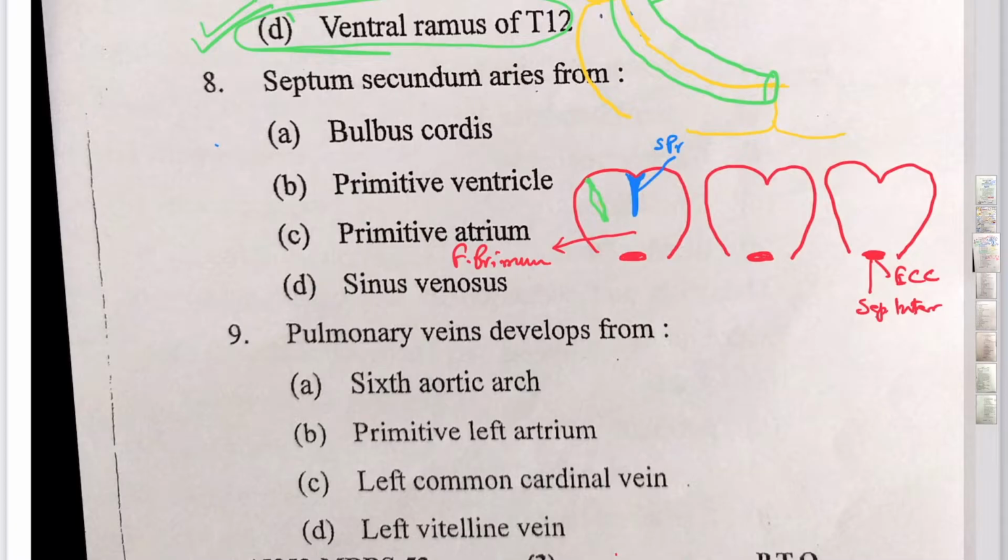When it grows and approaches the endocardial cushion, this crescentic margin joins at the lower end. At the same time, it gets detached from its upper end. The reason being, there has to be some opening, because the blood circulation is from the right to the left atrium.